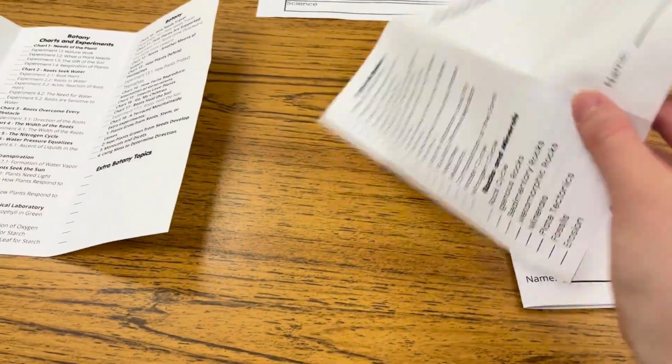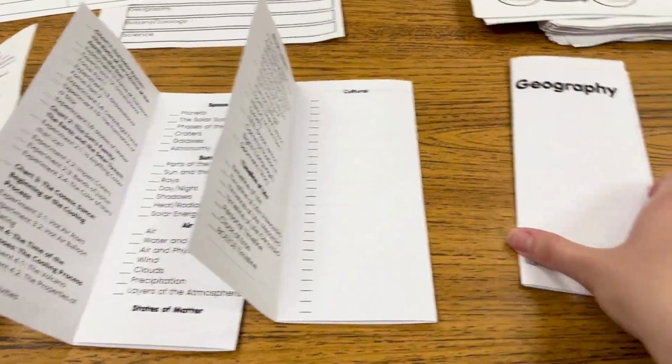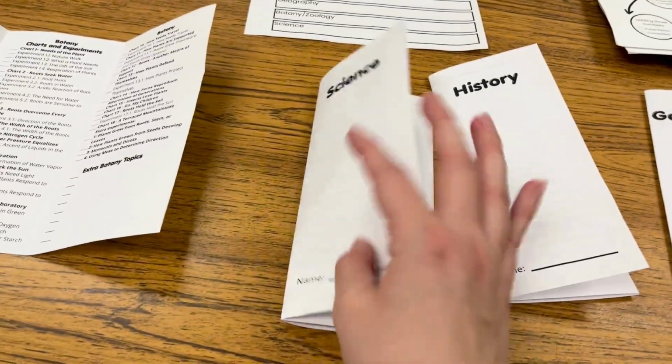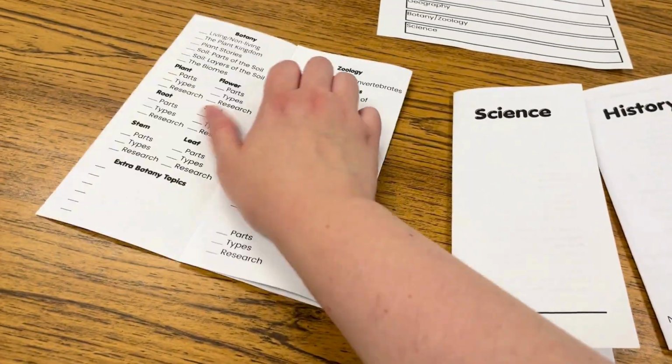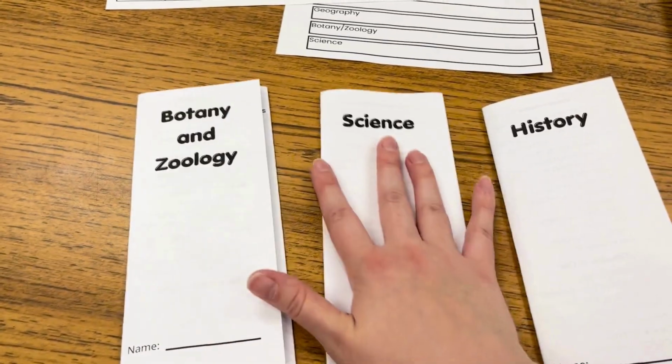There's science things. I don't want to show you all of them. This, and then geography. So you'll get the idea. It's going to be great. I'll check it off and write the date when they do it. And they also could keep it year to year to see what they studied.